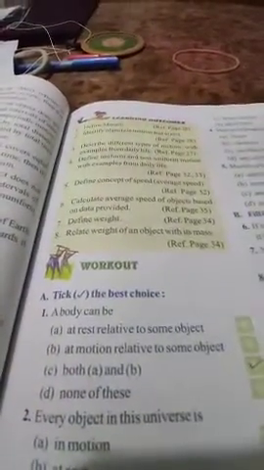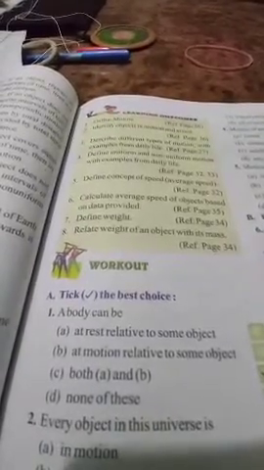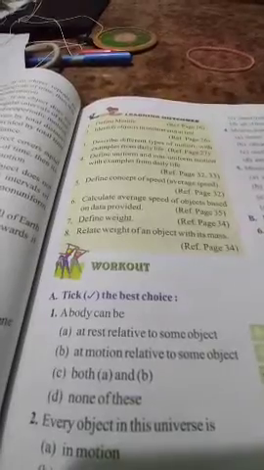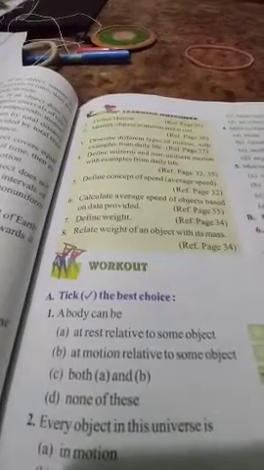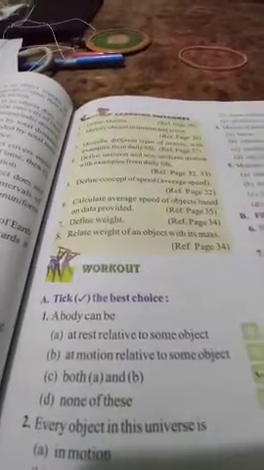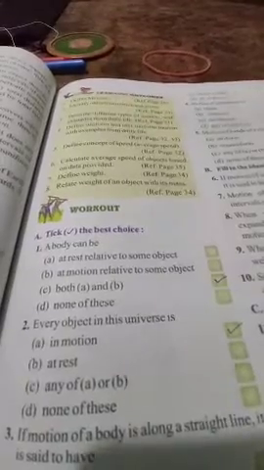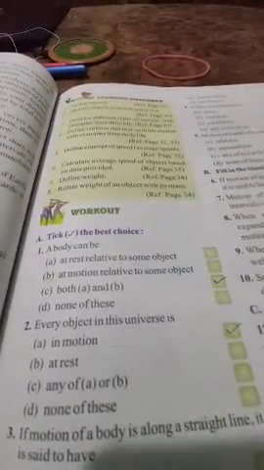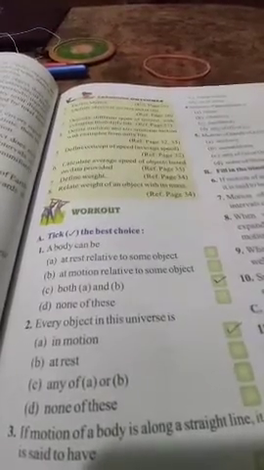Just go through it, page number 37. A body can be at rest relative to some object, at motion relative to some object. So the answer of question 1 is C. Now move to question number 2. Every object in this universe is in motion. Means the answer of 2 is A.